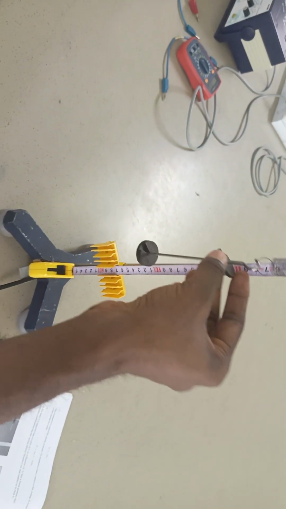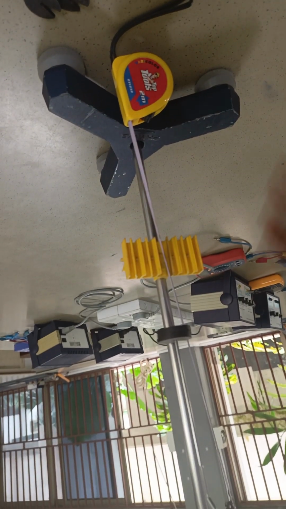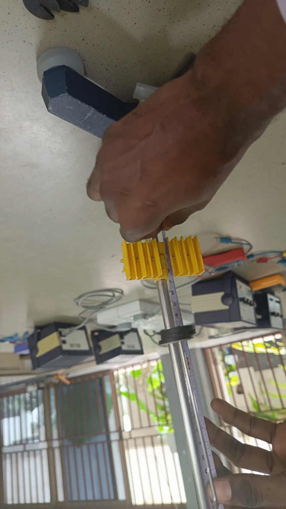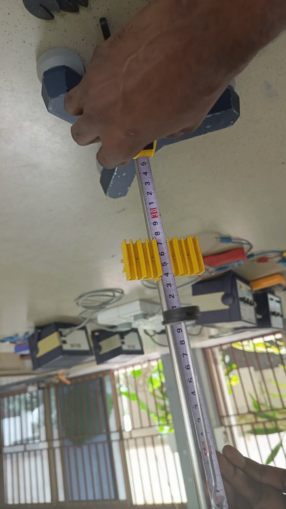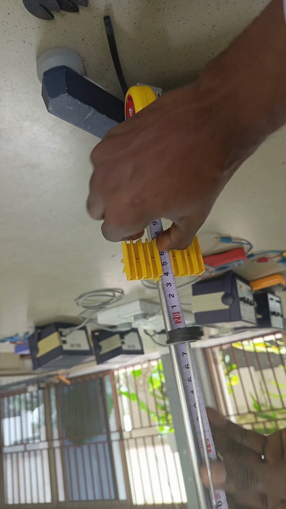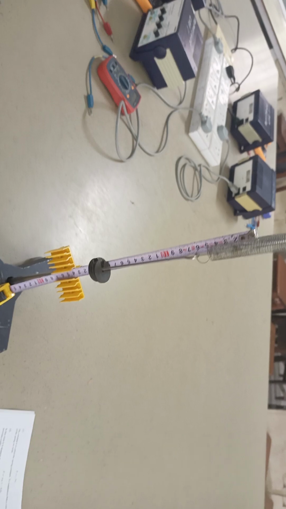Then we increase this to 20, and then we record.